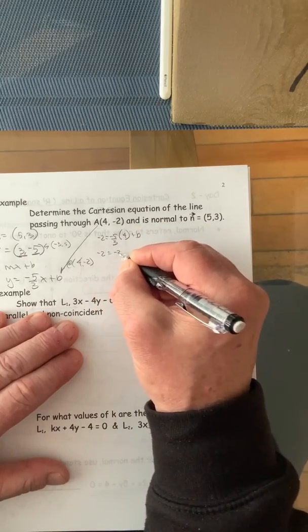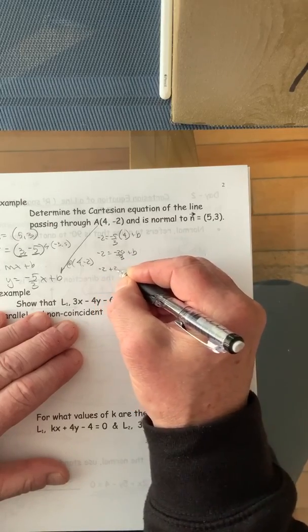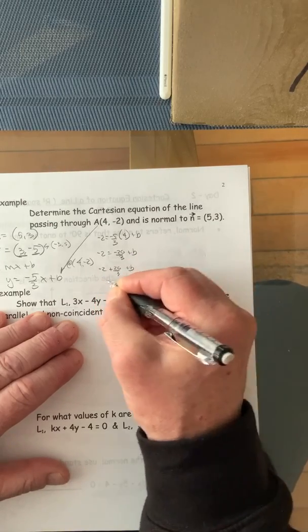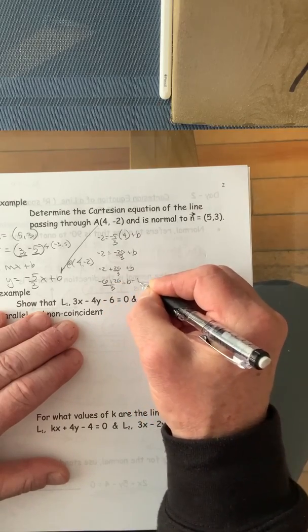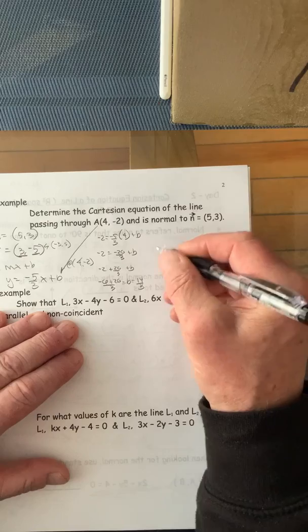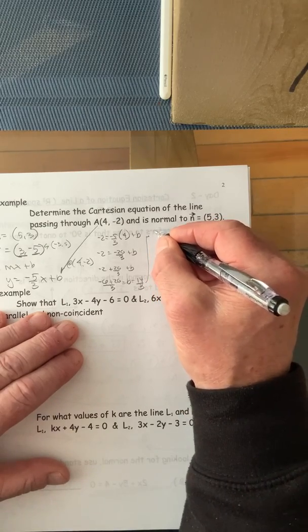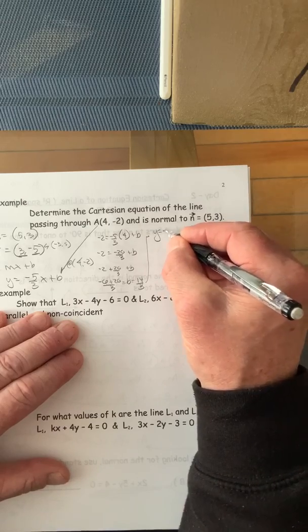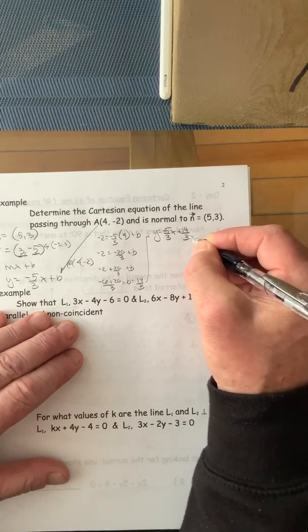Negative 2 equals negative 20 over 3 plus b. Negative 2 plus 20 over 3 equals b. Negative 6 plus 20 over 3 equals b, which is 14 over 3. That means y equals negative 5/3 x plus 14 over 3.